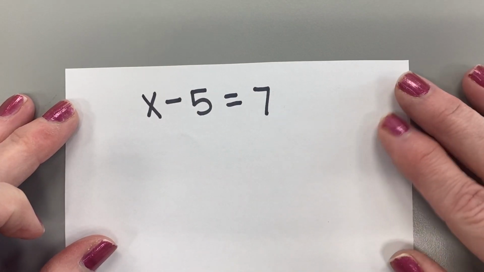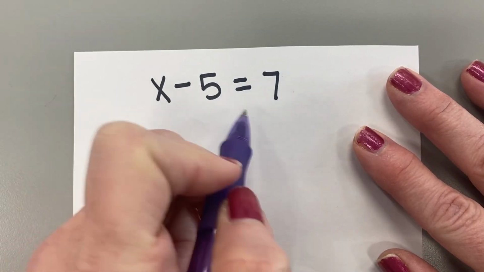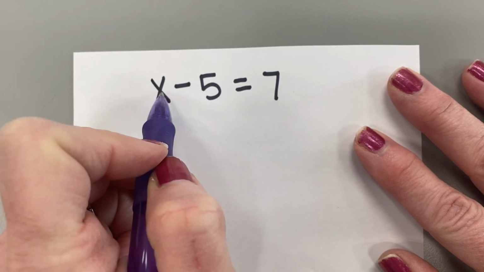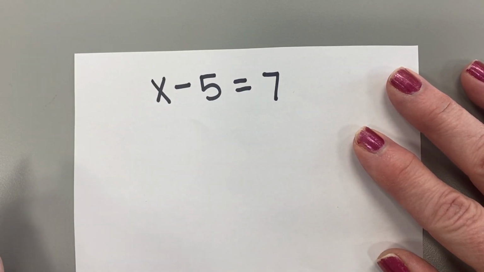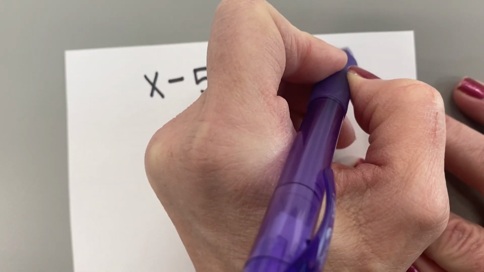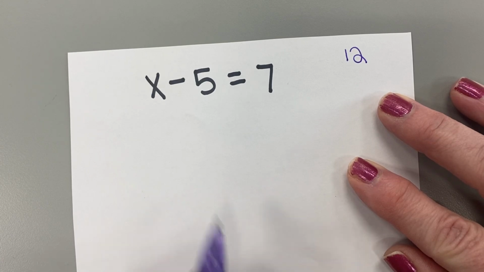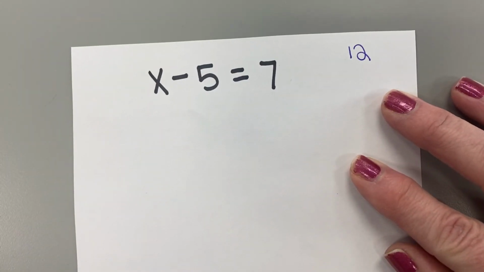X minus 5 equals 7. Okay, you could probably guess and check your way to the answer here. What number minus 5 makes 7? Pause it if you need to. I hope you're thinking 12. 12 minus 5 equals 7. That's kind of a guess and check situation.